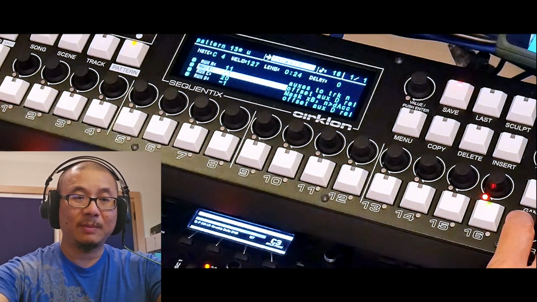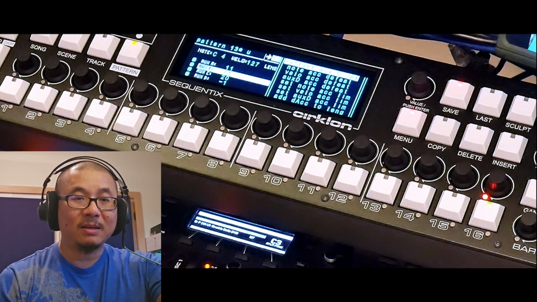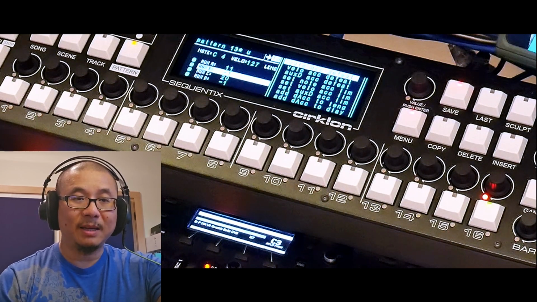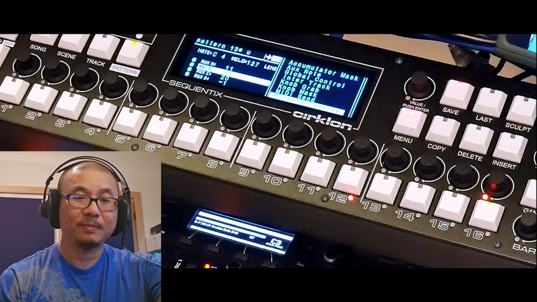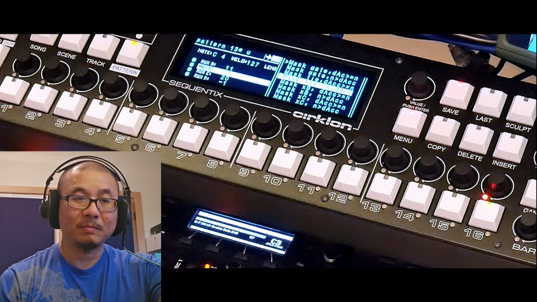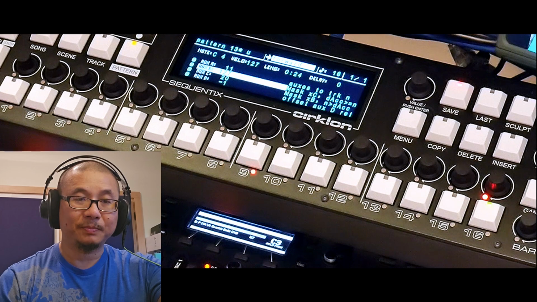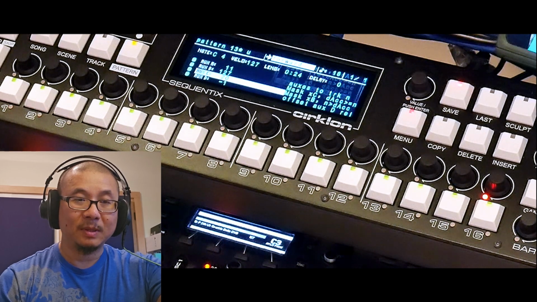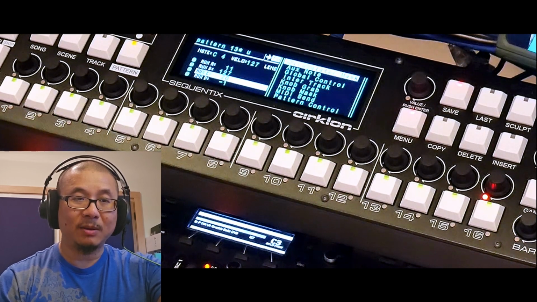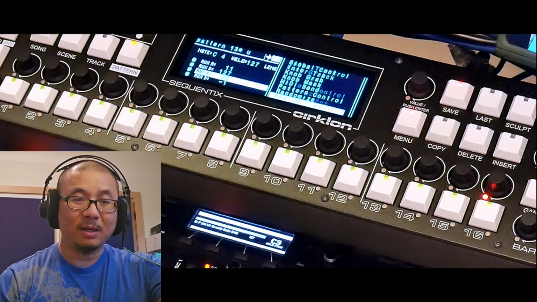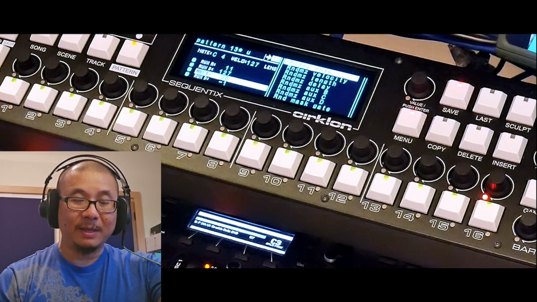And then here I'm going to try to mask aux C. Mask aux C. This one I want to randomize notes. See if that'll work. Maybe I can randomize it from here.